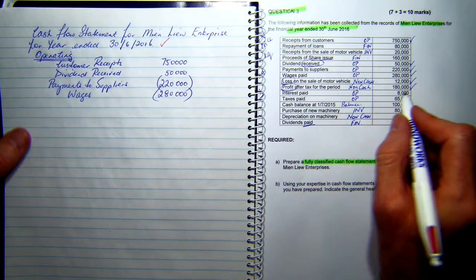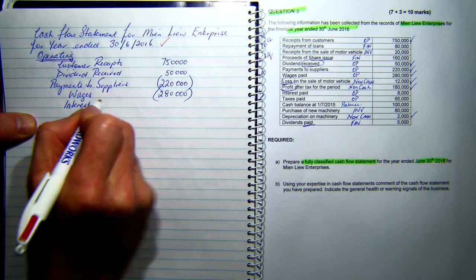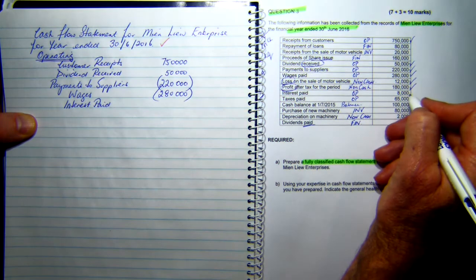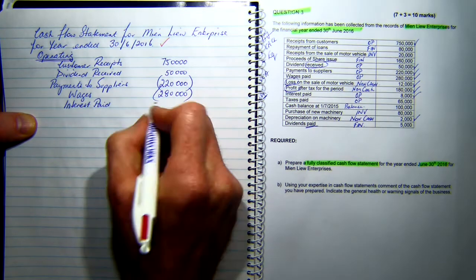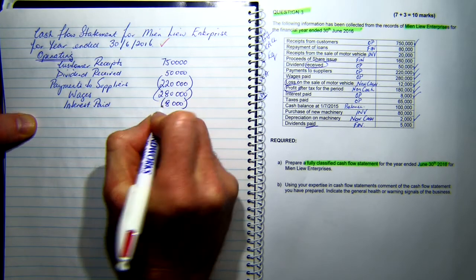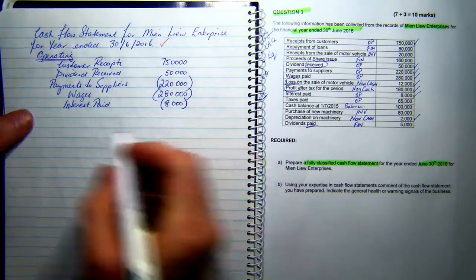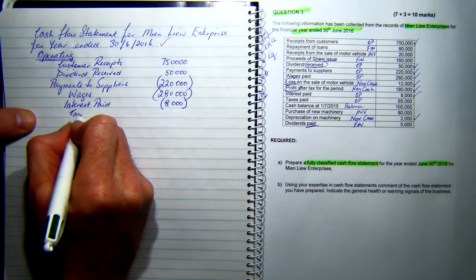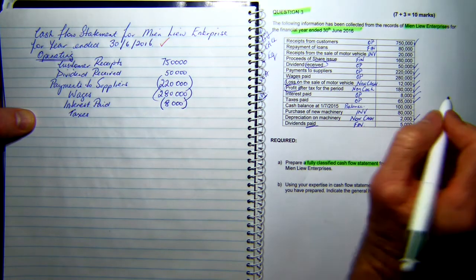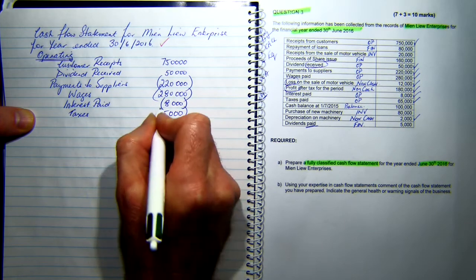I've got interest paid, which is 8,000. Interest paid is 8,000, yep. And paid indicates a bracketed figure. Any others that I need to look at? I've got taxes. There we go, taxes paid of 65,000. And that's a cash outflow as well.